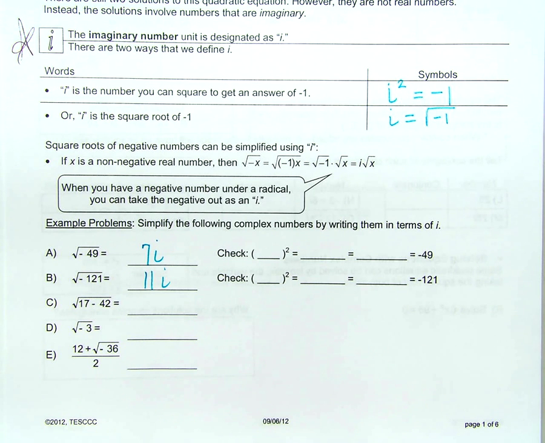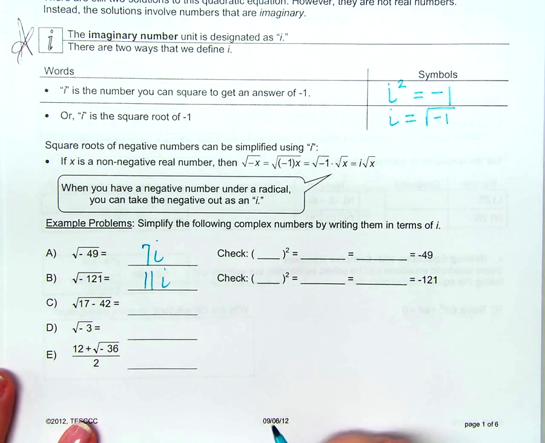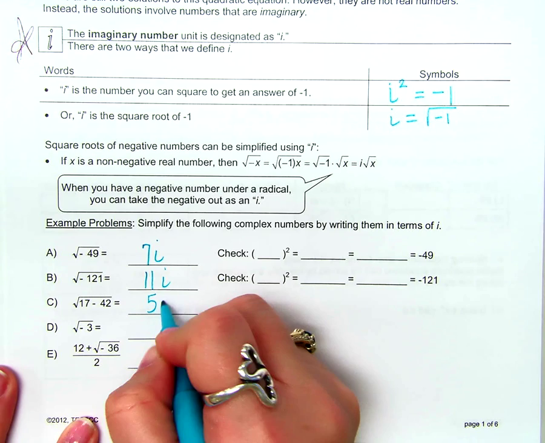So what's the square root of 17 minus 42? Well, what is 17 minus 42? 25, so it's the square root of -25. 5i.